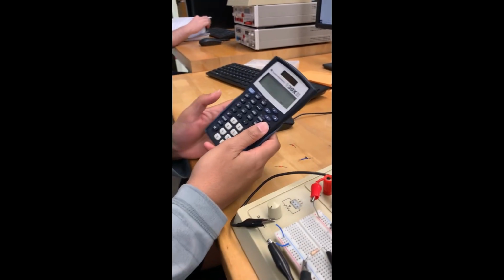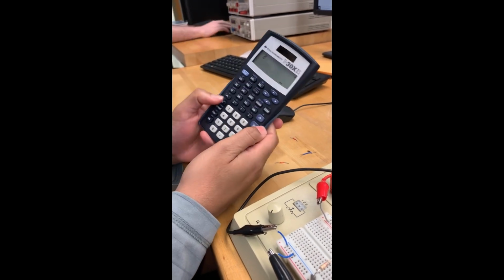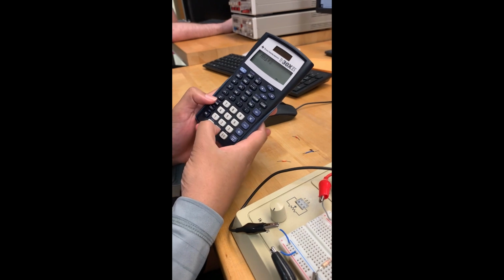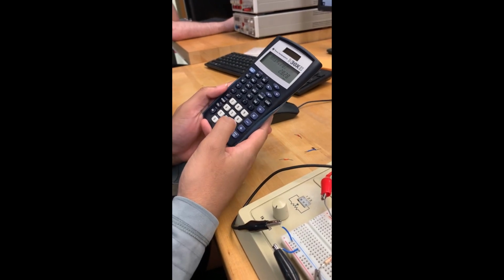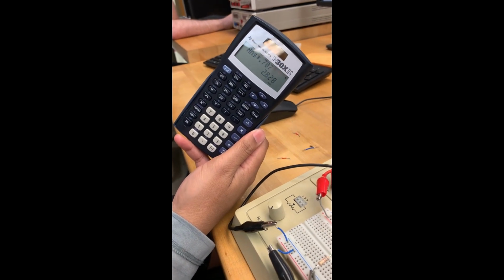Alright, and then to find the voltage RMS, you take 8, and then you divide that by 2, and then you multiply by 0.707, and there's our voltage RMS, which is the same as our Multisim value as well.